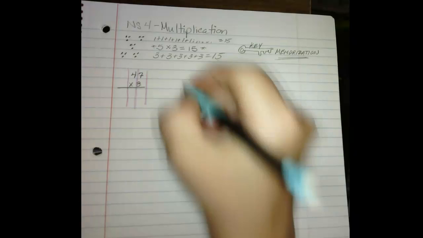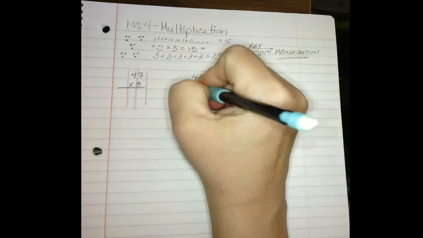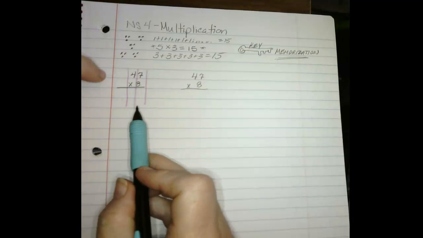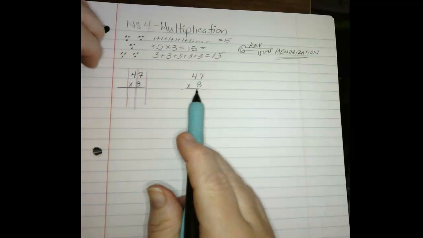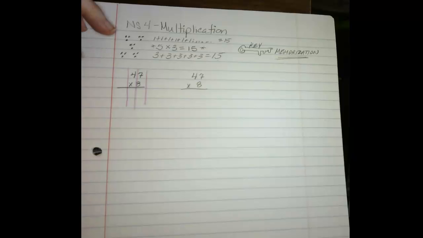Now I'm going to show you using the standard algorithm, which is really a big way of saying the regular way people have done multiplication for thousands of years. And then I'm going to show you the why, because I know that there are students that don't understand the whole carrying. Why do I put that number up at the top? So I'm going to show you.